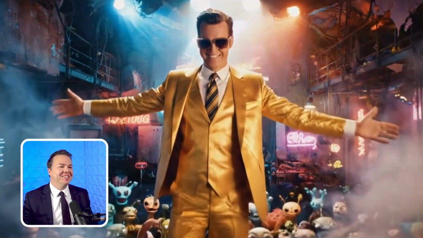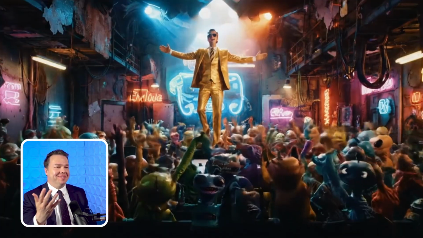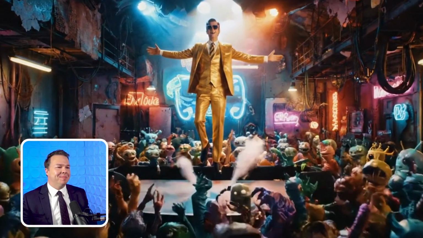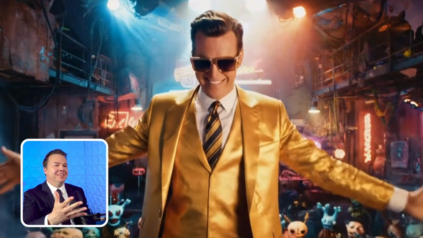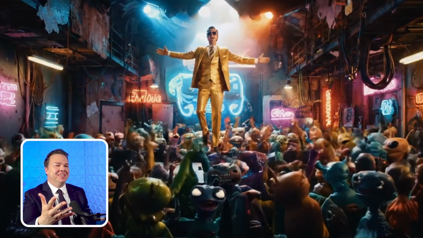Oh, the aliens look pretty cool. The likeness and the hair ended up not being so bad. I like that he's kind of floating there. Where's his microphone, though? He's got the gold suit. Where's his microphone? It's supposed to be a concert.